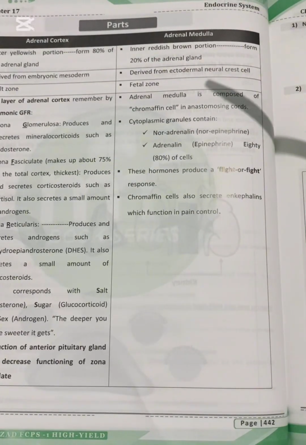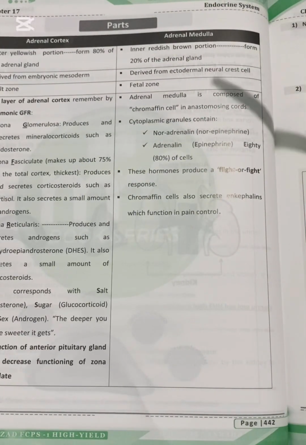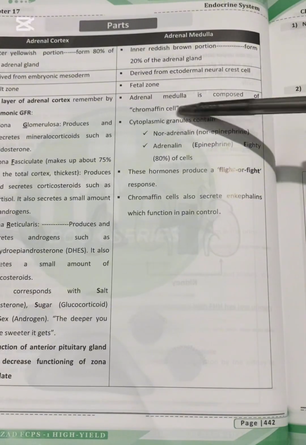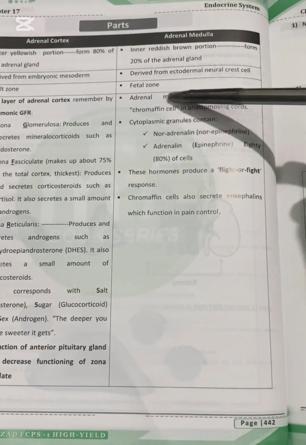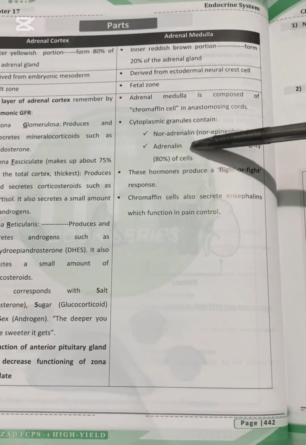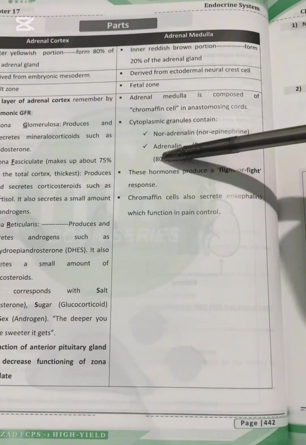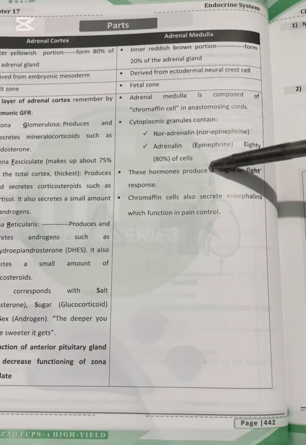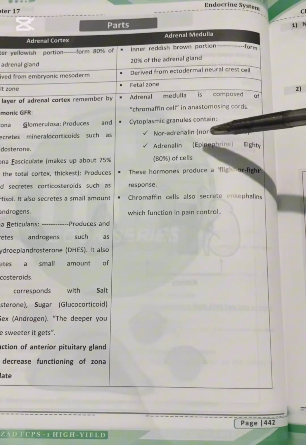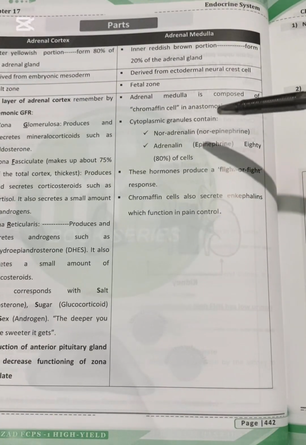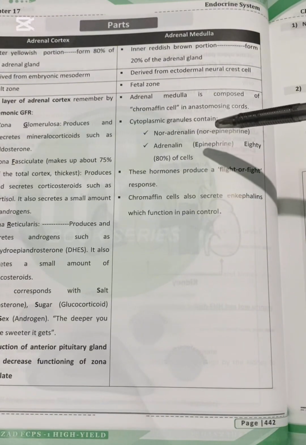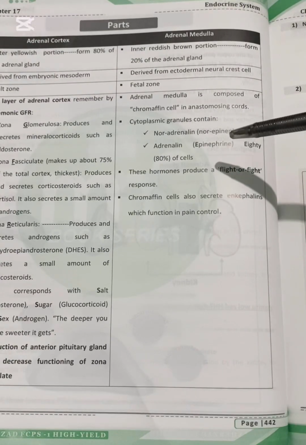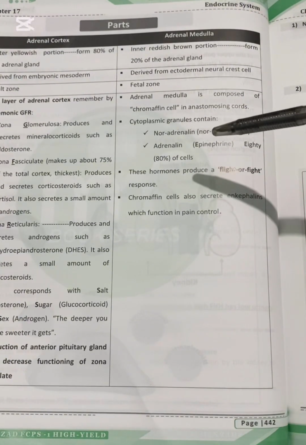Now coming toward the adrenal medulla. So the inner reddish-brown portion, 20%, fetal zone. Regarding the hormonal content, they contain chromaffin cells, and these chromaffin cells have granules which contain noradrenaline, meaning norepinephrine, and adrenaline, which is epinephrine, and it makes up 80%. And these hormones, you know, are important for fight or flight, meaning the sympathetic nervous system. One question was also that the chromaffin cells secrete enkephalin, whose function is to control pain.